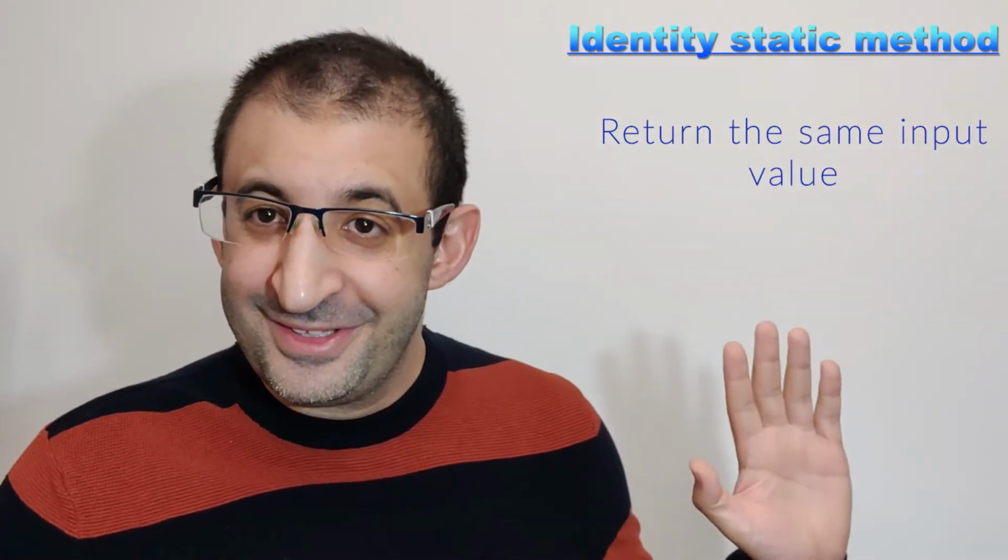What is this static method? It is identity. What does this method do? The purpose of this method is that when you give it some input parameter, it will return the same thing. This is the method identity.